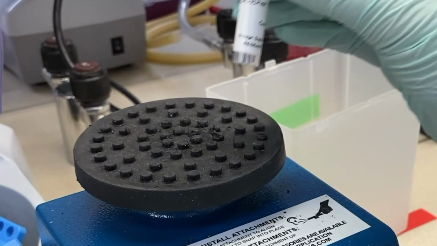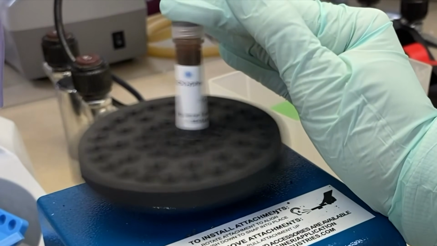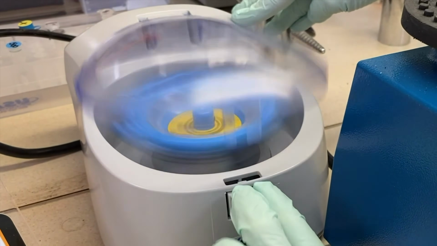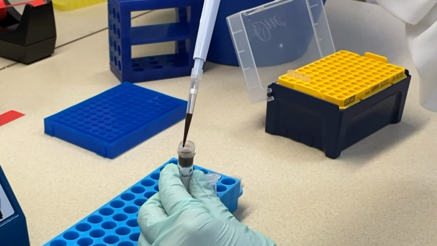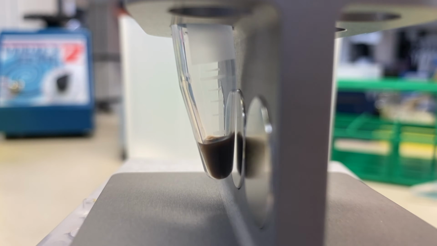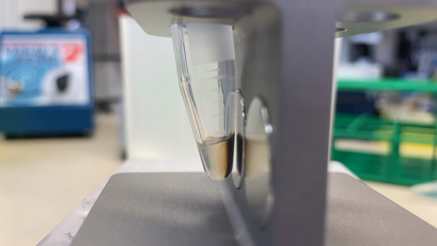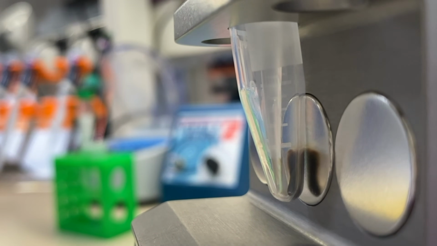Resuspend the Con-A bead stock by gently vortexing on a 6 or 7 setting, or gently inverting the tube a few times. Give the tube a quick spin to remove any material that might be in the cap. Transfer the appropriate amount of Con-A beads for your number of samples to a 1.5 ml tube. Place the tube on a magnetic rack until the slurry completely clears. Take care not to touch or disturb the beads as you remove and discard the supernatant.